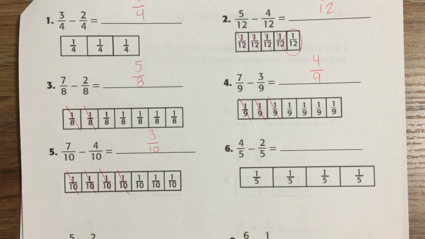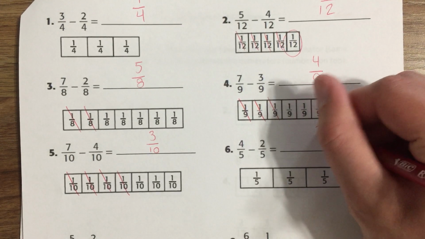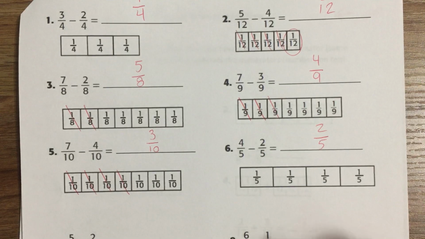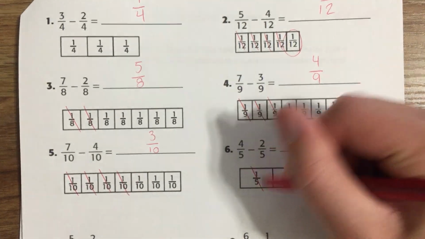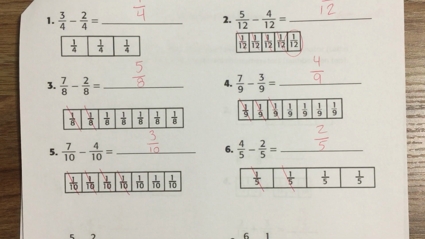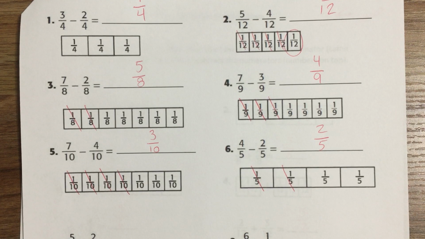Then over here, 4/5 minus 2/5. Well, 4 minus 2 is 2/5. We could also say, okay, we got 4 down here. Let's cross off 2 of them. And we're left with 2/5. Hopefully that's making sense so far.